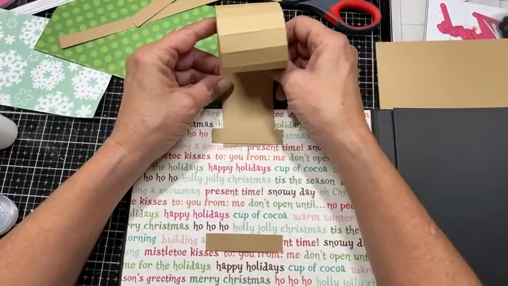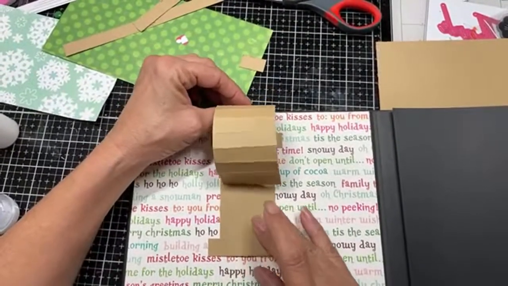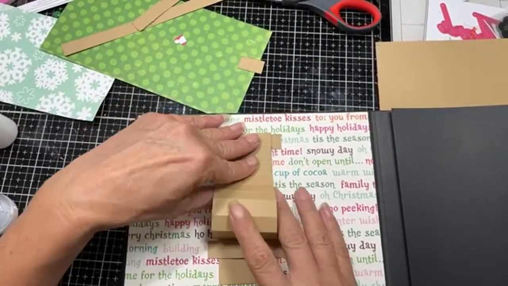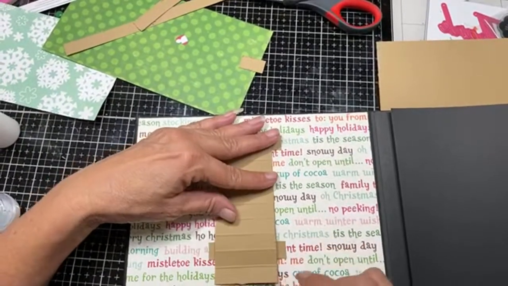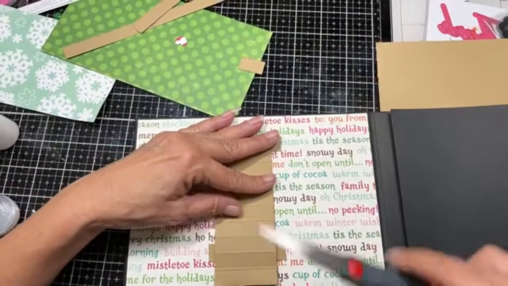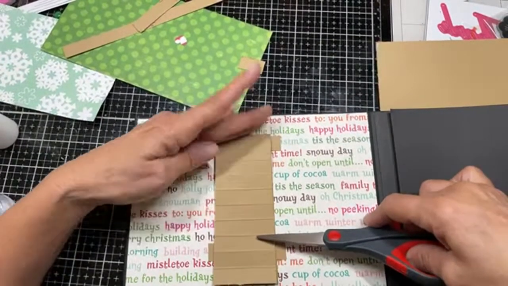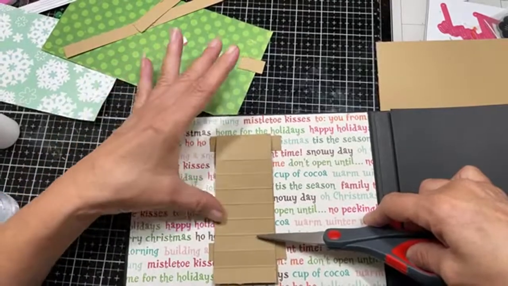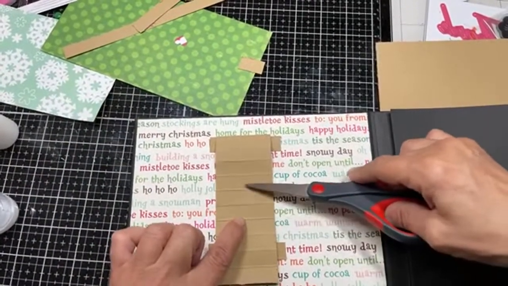All right, so this is going to go in here just like this. I'm going to cut this off right here, because that'll leave us 1, 2, 3, 4, 5.